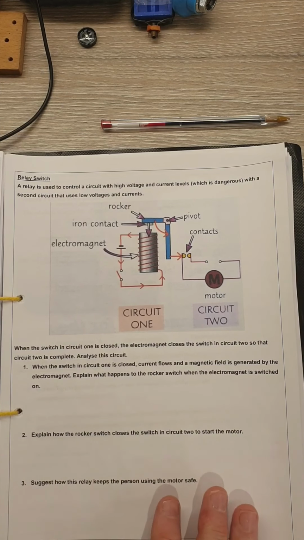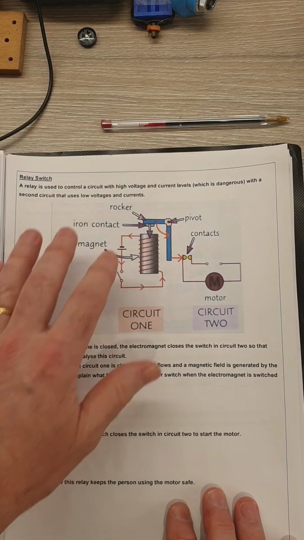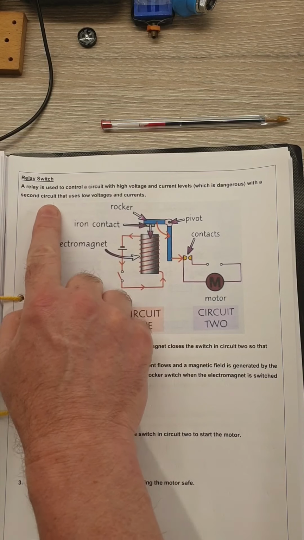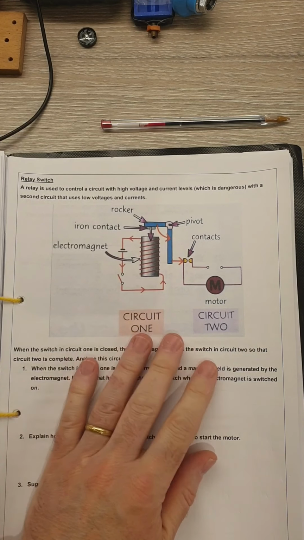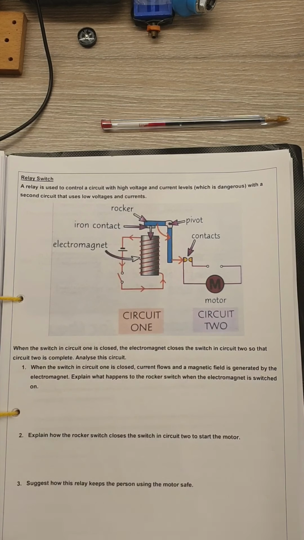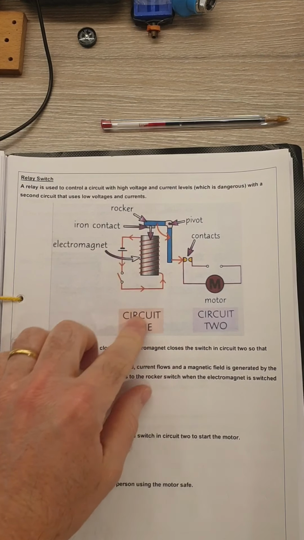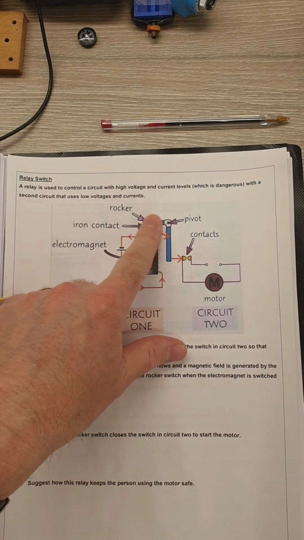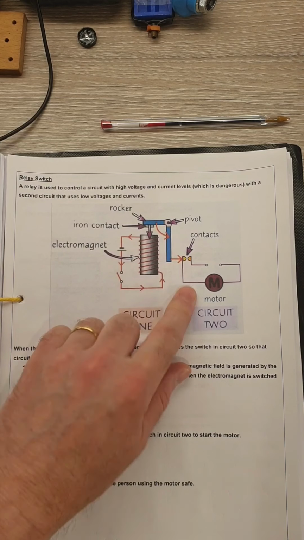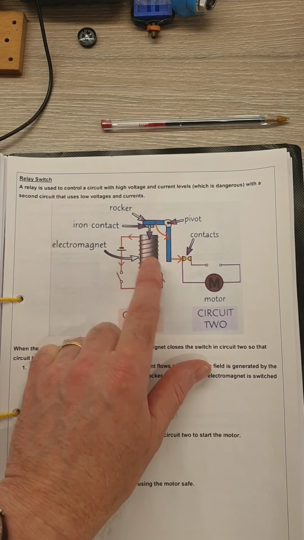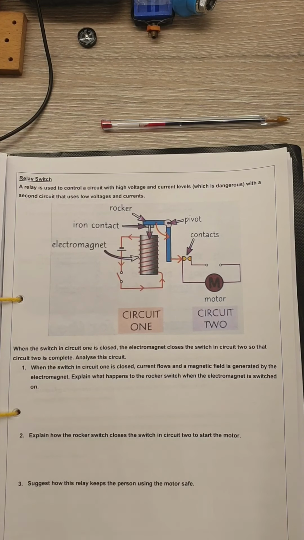Right, the second application, it's called a relay switch. It's used to control a circuit with a high voltage and current levels, which is dangerous, with a second circuit that uses low voltages and currents. So one example of this is in a car engine. So some of the voltages can be very large inside a car engine. So we use a circuit when we switch on the car engine with the key. That's using a low voltage circuit, and there is a relay switch to then cause the high voltage part of the circuit to work without us having to touch the high voltage part of the circuit.